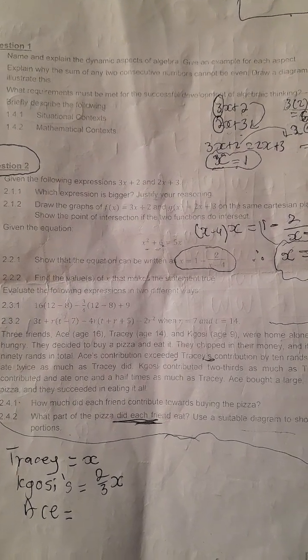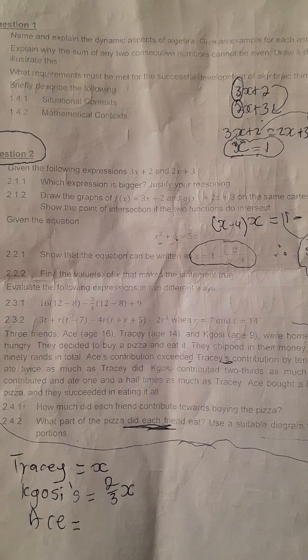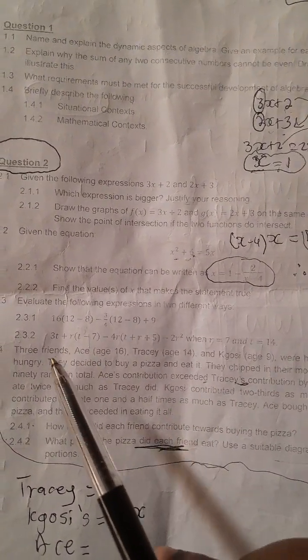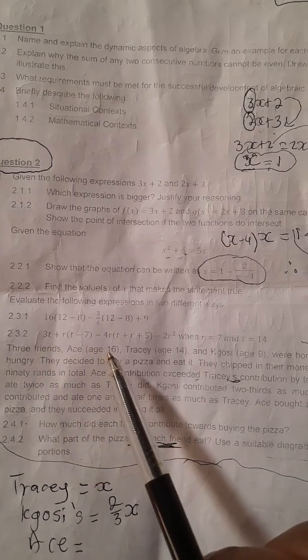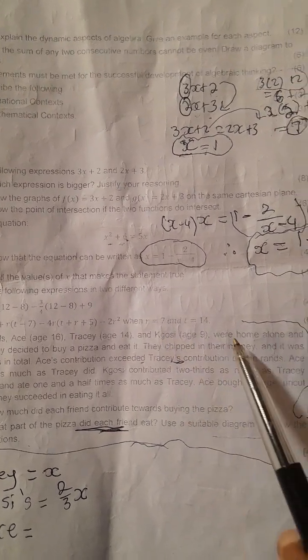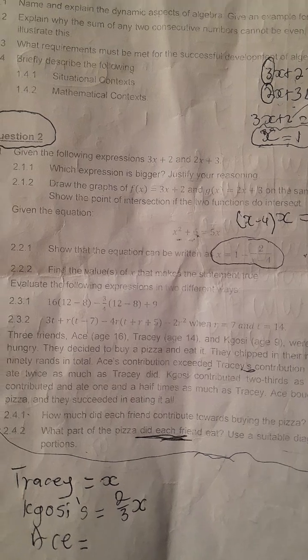As we are learning or preparing for our MIP 1502 supplementary examination, which will be written on the 1st of February 2025, the previous day we ended at 2.4. Three friends, Ace age 16, Tracy age 14 and Josie age 9, were home alone and hungry.